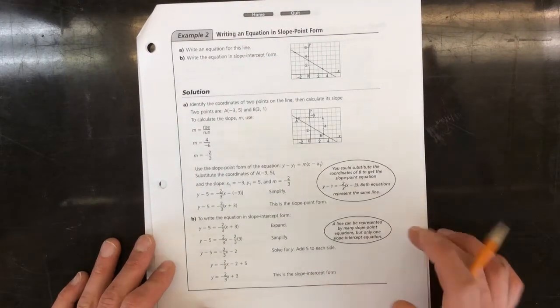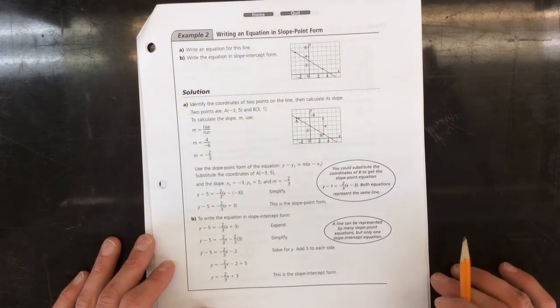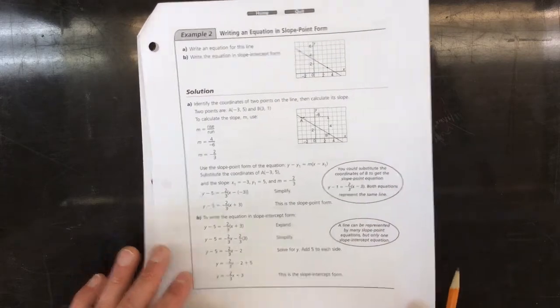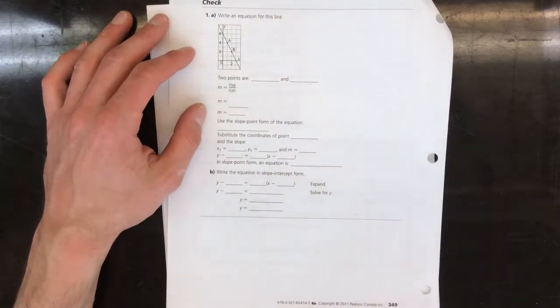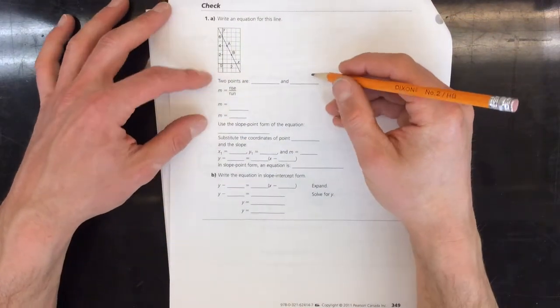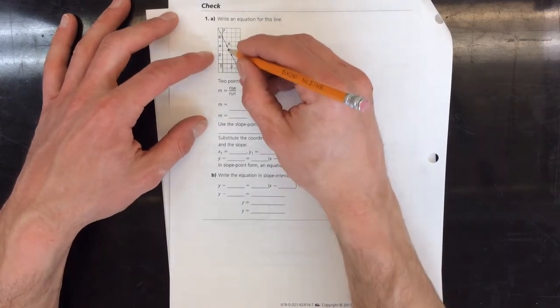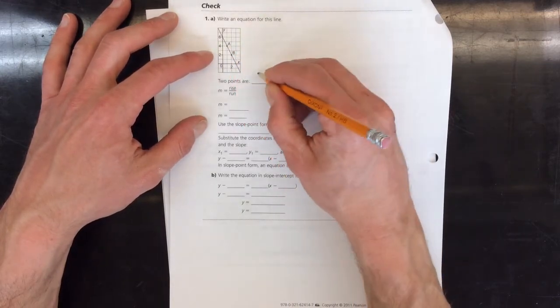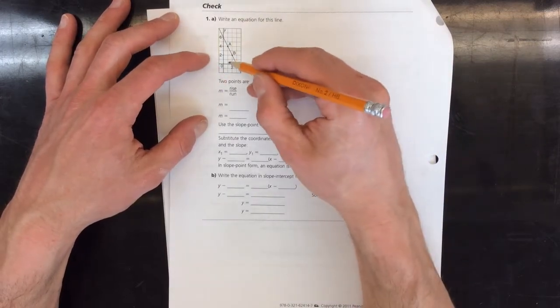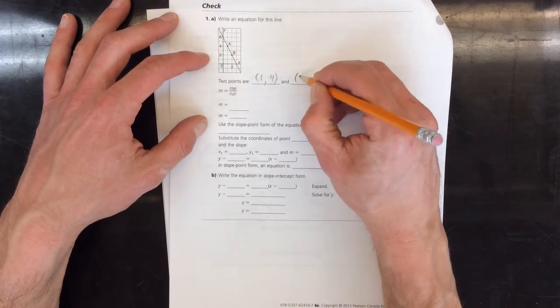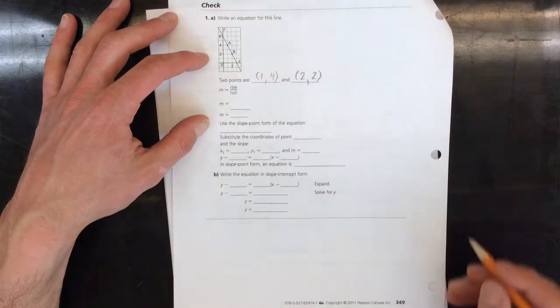Example 2. So now we're going to write an equation in slope point form. Here they give us a line. We need to make it into slope point form. So the points are, A is going to be 1 over and 4 up, so 1 and 4. B is going to be 2 over and 2 up, so 2, 2.